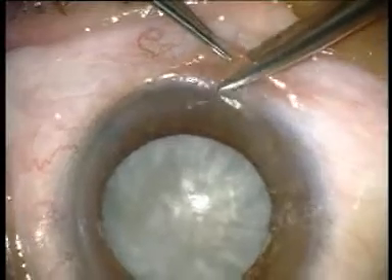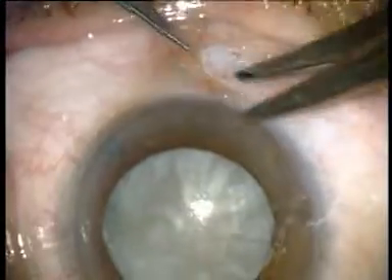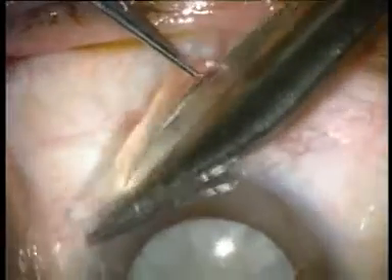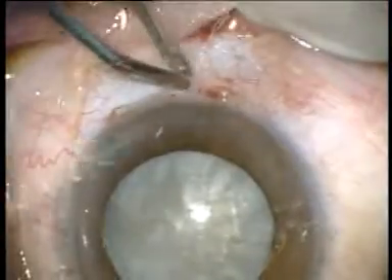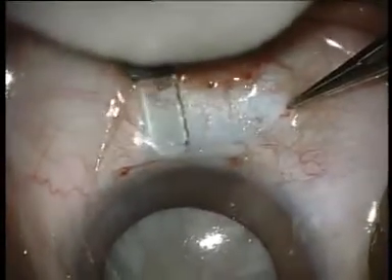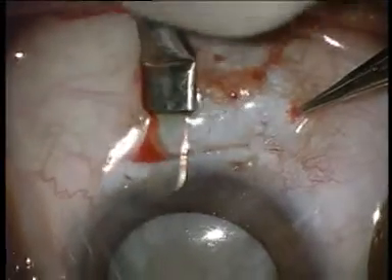For a temporal approach to the patient's left eye, a conjunctival flap is dissected from 1 to 5 o'clock, giving good limbal exposure. Gentle diathermy is applied to bleeding points and vascular areas. A crescent blade makes a partial thickness groove just behind the limbus, which is extended 2 to 3 millimeters into clear cornea.